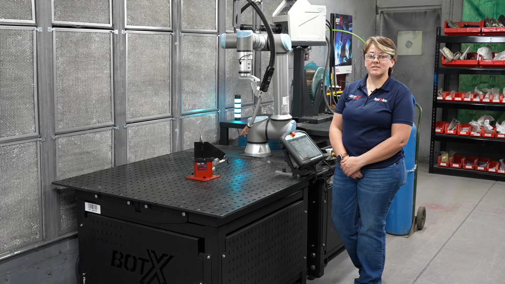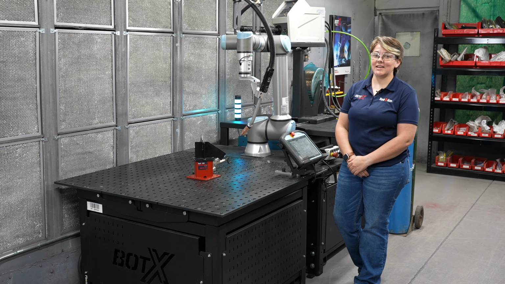And that is how you use the sub-program feature for your BotX XSR.